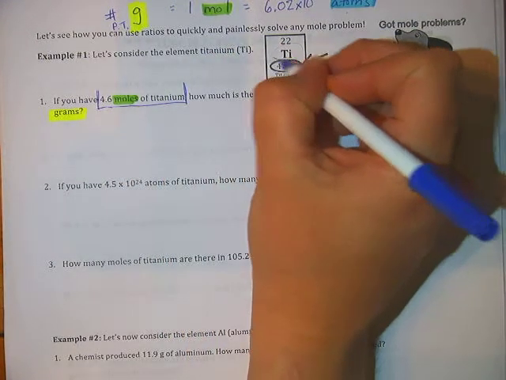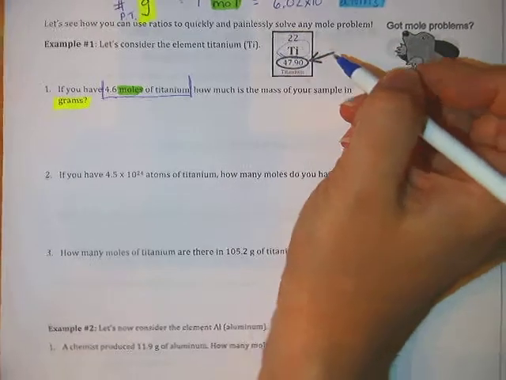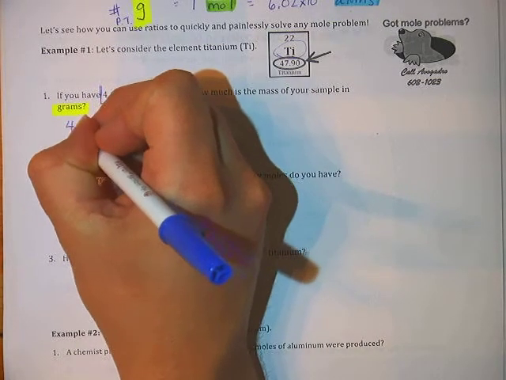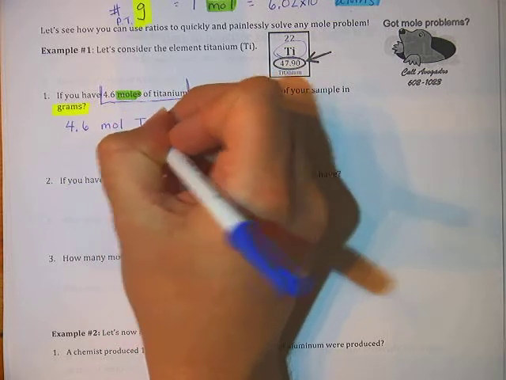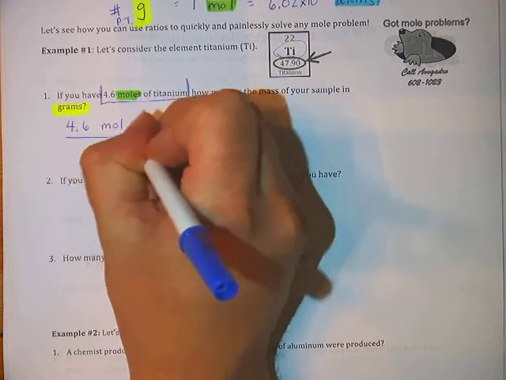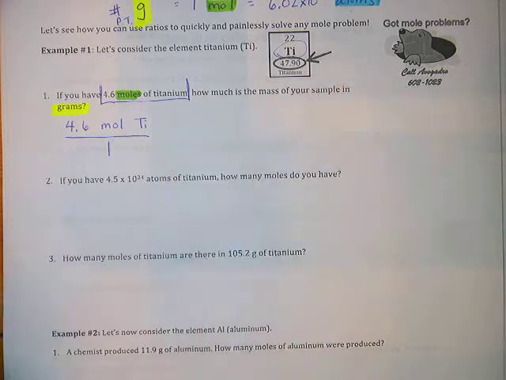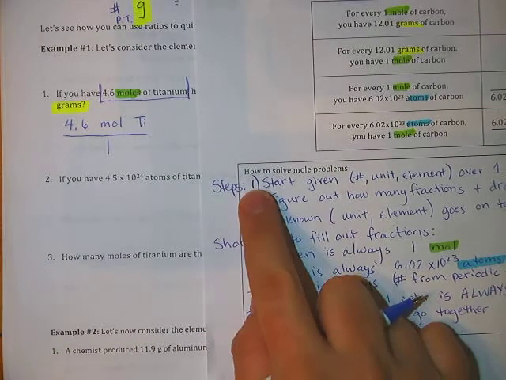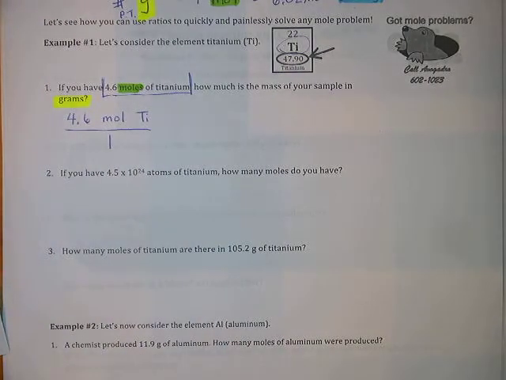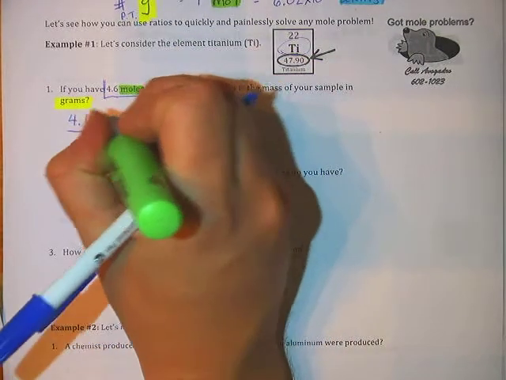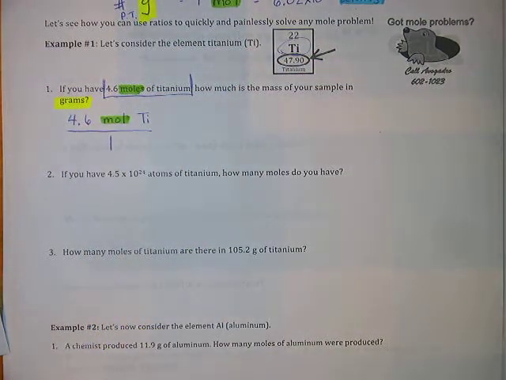Now we can abbreviate titanium, we can use the symbol from the periodic table. But the first thing we're going to do is rewrite 4.6 moles of titanium as a fraction over 1. Because that's what step 1 told us, to start with the given number, unit, element over 1. And we're going to color the moles here too. Just like that.